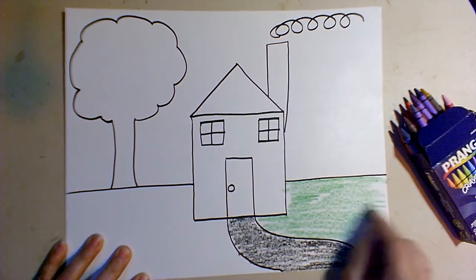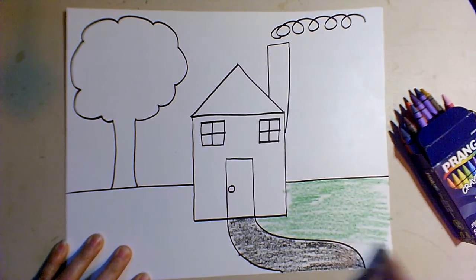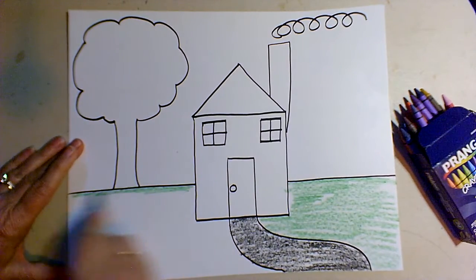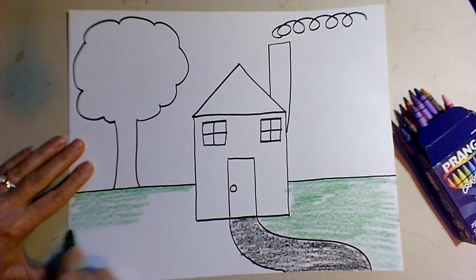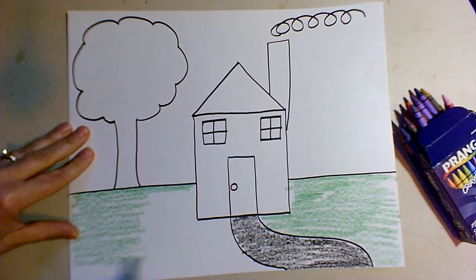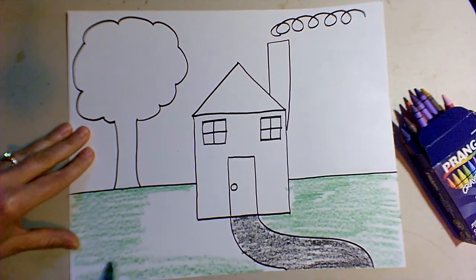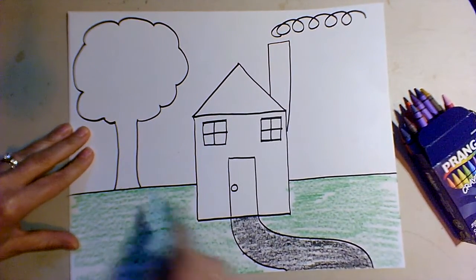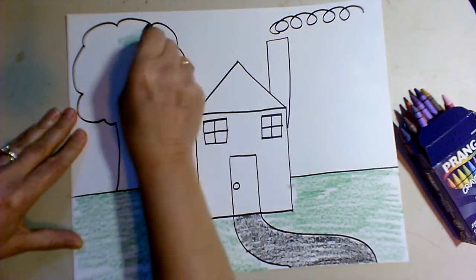I'm going to go on the other side here, color in my grass, and while I have my green crayon, I think I'm going to color in my tree. Oh, yep, I'm coloring my tree.